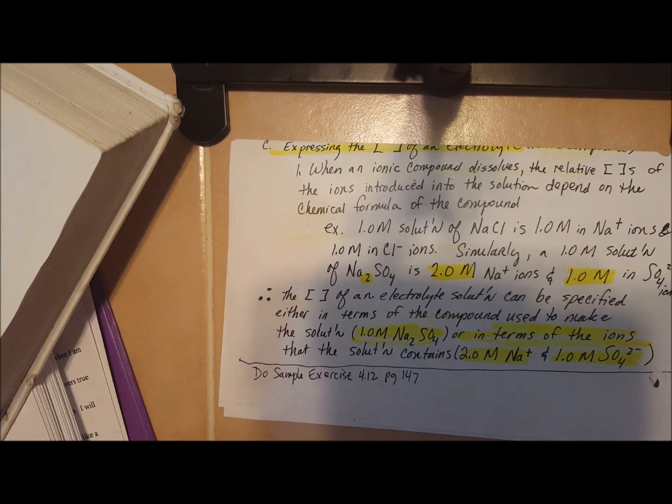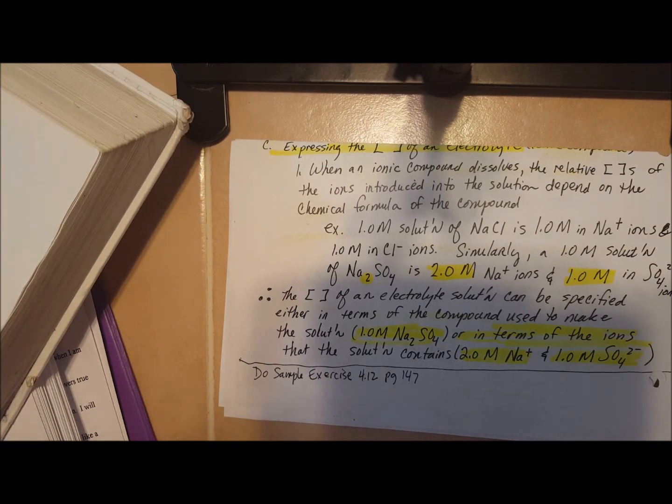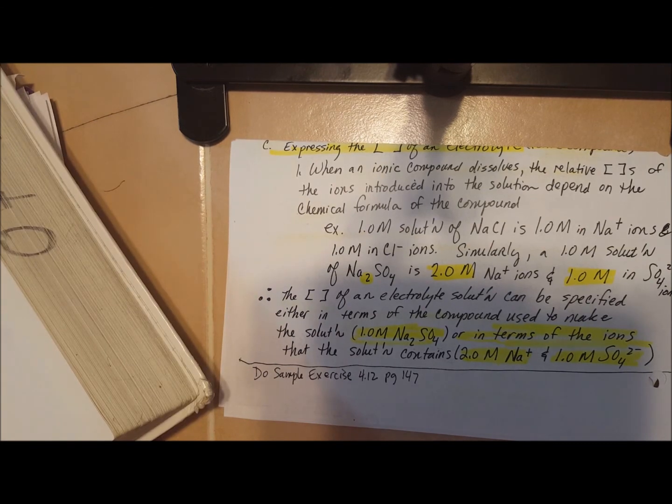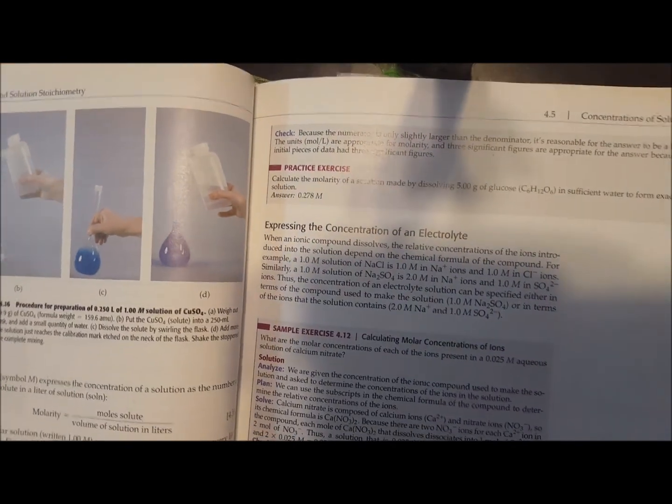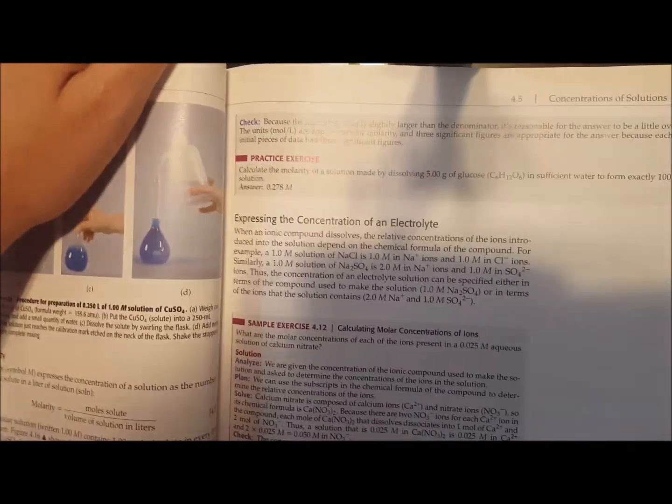Okay, so now what we're going to do is sample exercise 4.12 on page 147. And it says here, what are the molar concentrations of each of the ions present in a 0.02 molar aqueous solution of calcium nitrate? All right, so I hope that you've opened up to that page. And I'm going to try to get it under here so that you could see.